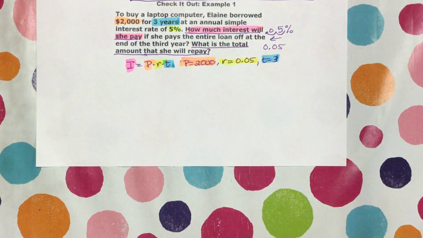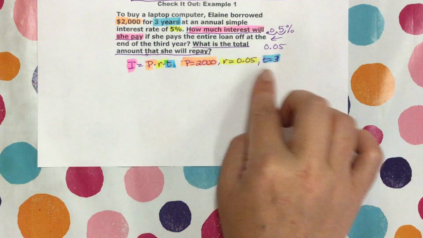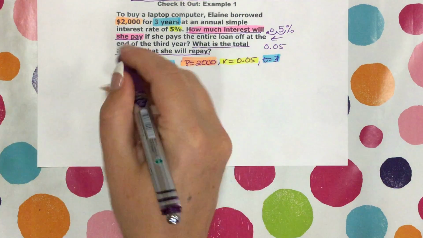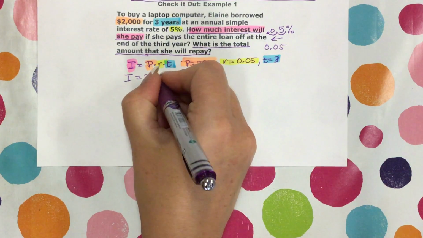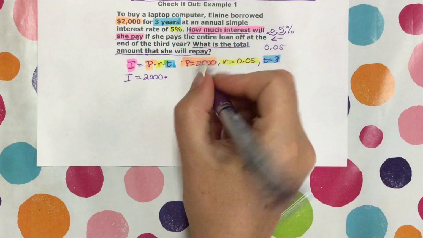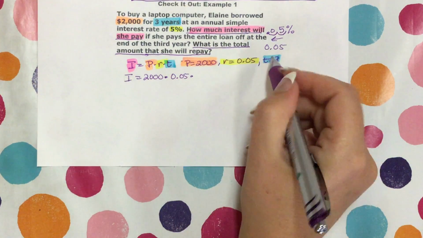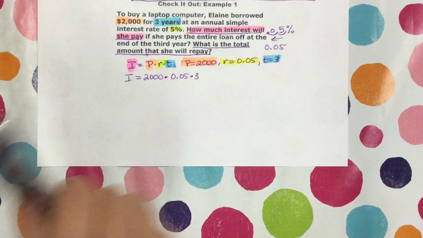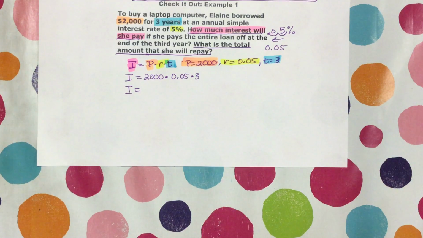Now that we have our formula, we've defined all of our terms, we just need to go ahead and substitute these values into our formula. And that means that the interest equals the principal, which is $2,000, multiplied by the interest rate in the form of a decimal, which is 0.05, multiplied by the number of years, which is 3. Okay? So we're going to go ahead and figure out what that interest is.